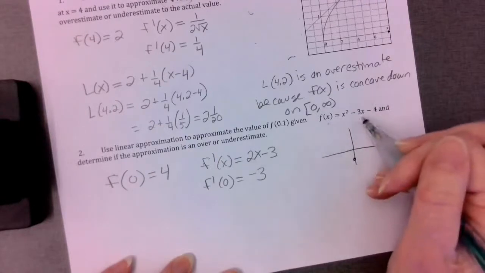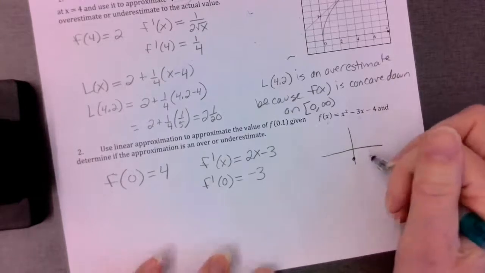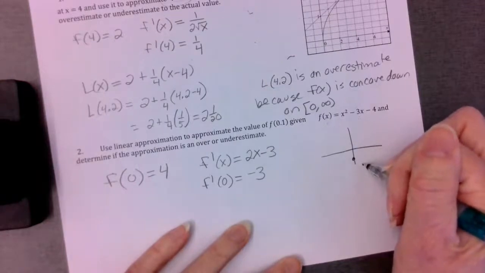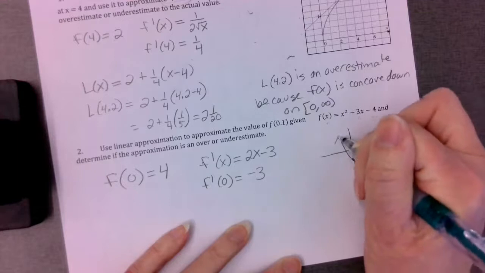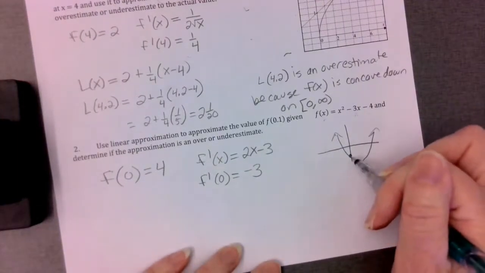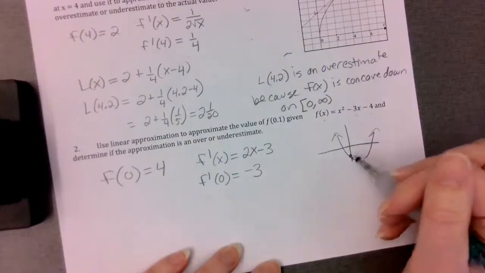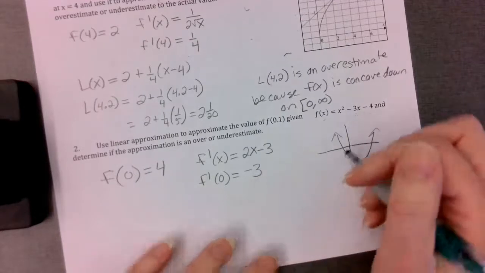And the vertex is found at 1.5 with something. All right, so since it's opening up, 1.5 with something would be like probably down here. So I'm just going to do a quick little visual here. And so then at 0.1, we're still really close to that 0 point, and we notice it's heading down. So it makes sense that we have a slope of negative 3.